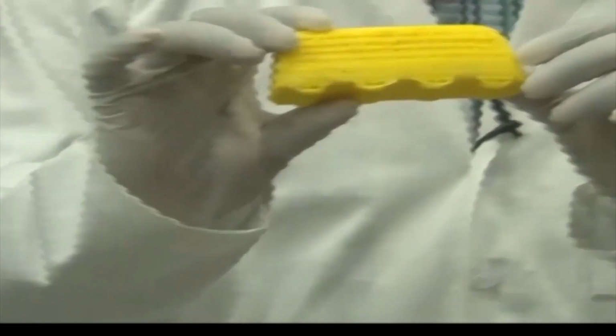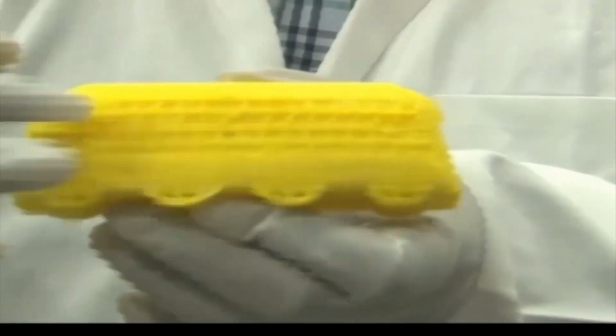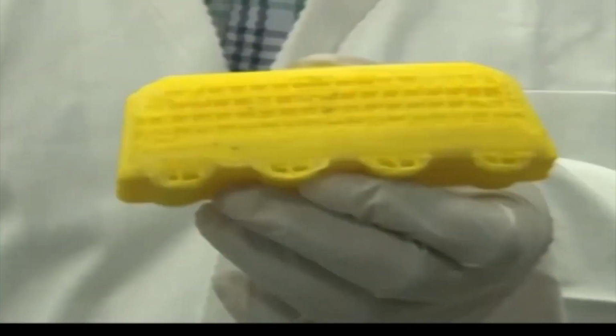Now the printing would take place. Now we can see this profile that is created here. It is a mesh. This is not a solid profile. This is just a mesh that is created because it has just deposited some material. Now this support, we are trying to remove this support. Yeah, this support can be removed by hand.